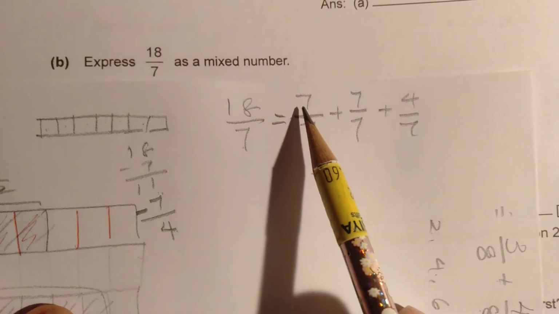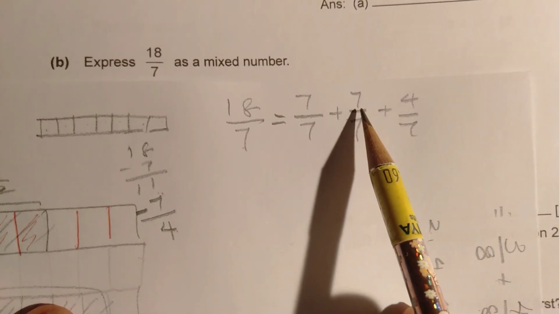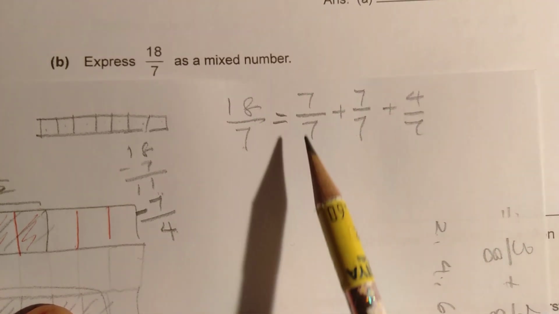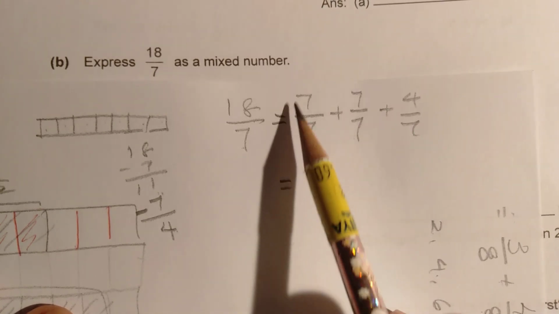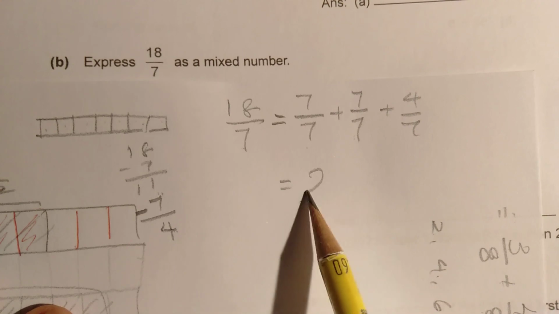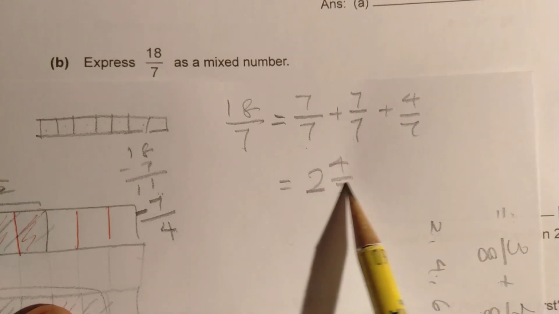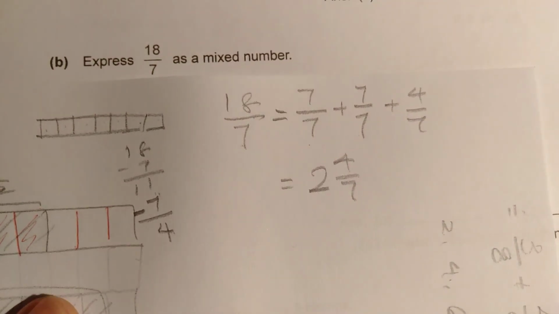Let's double check. 7 plus 7 is 14. 14 plus 4 is 18. Okay, denominator no change. This tells me I have 1 whole, 2 whole, and 4 7. So this is one way of doing it.